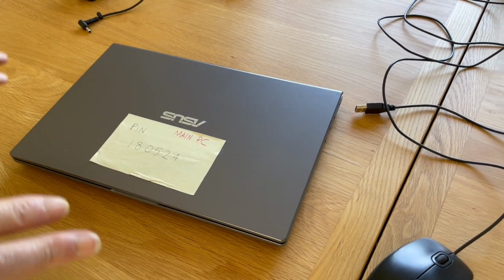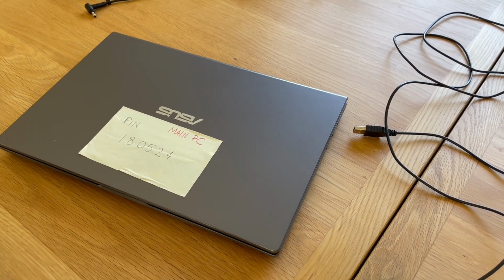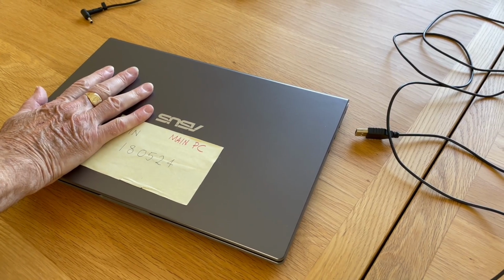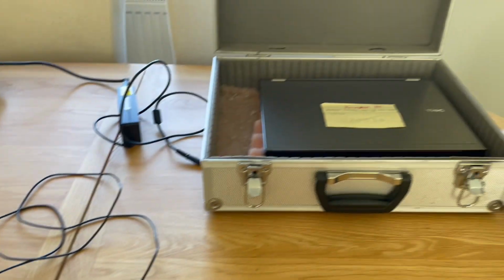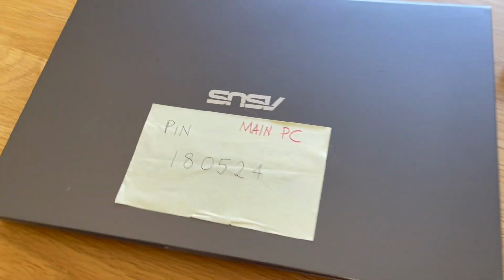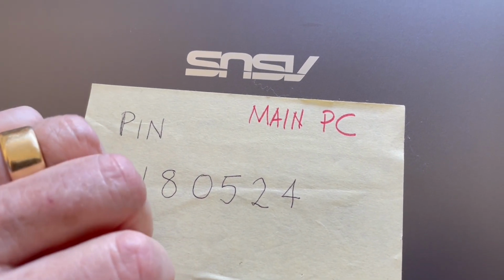To run an event, we need to use a laptop. There are two laptops in the case. One, an ASUS machine, which runs Windows 11, and the other is a Dell machine, which runs Windows 10. Both have the same PIN number to start them. The ASUS tends to be the main machine.